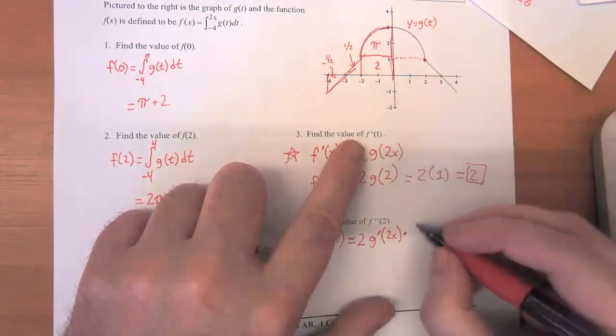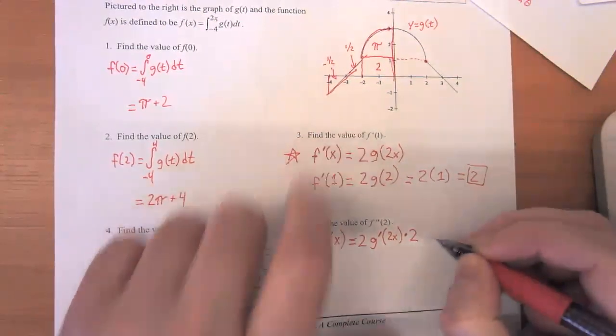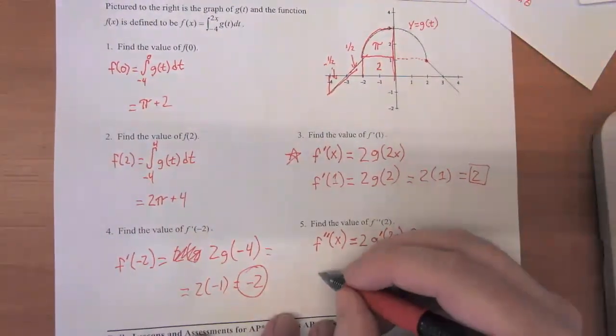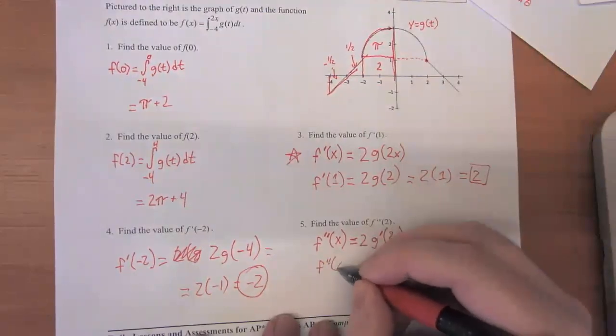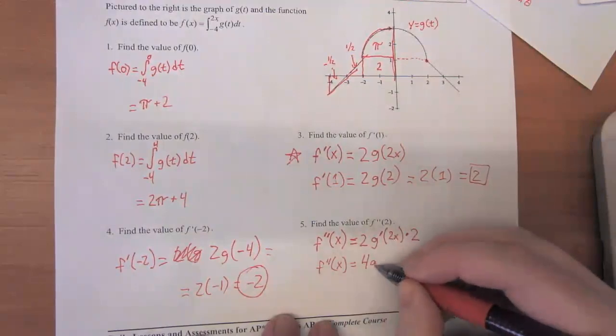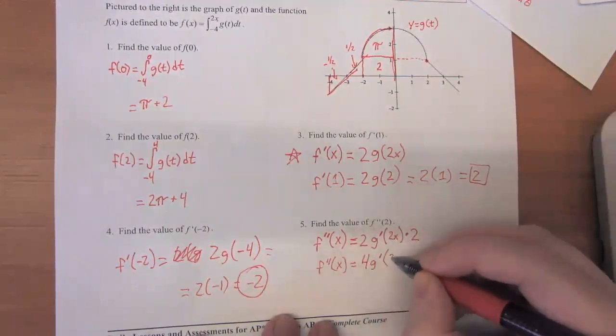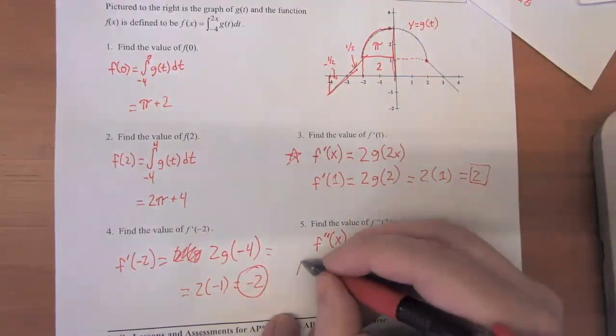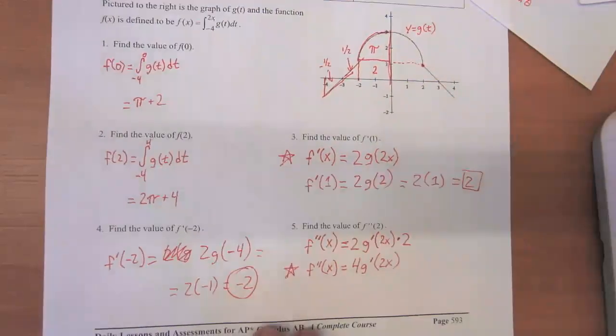And the derivative of 2x is just 2. And so f double prime of x, clean this up a little bit, is just equal to 4 times g prime of 2x. And once again, I'll throw a star on that.